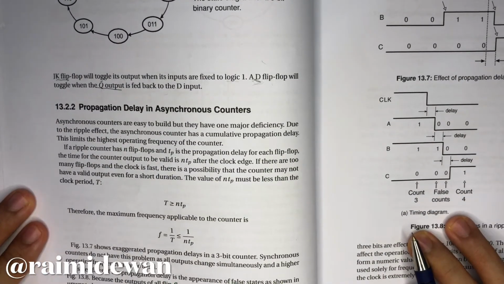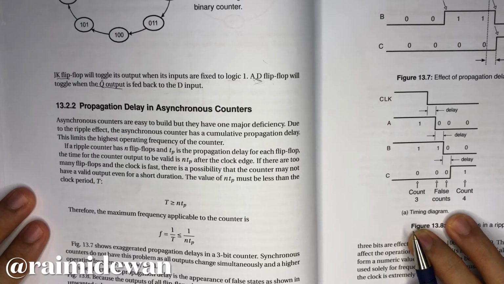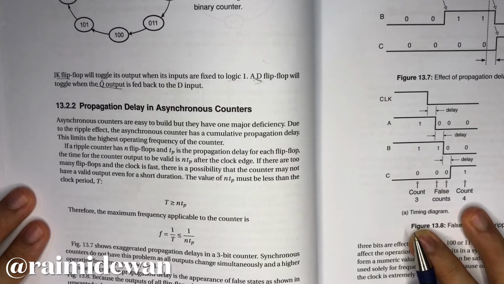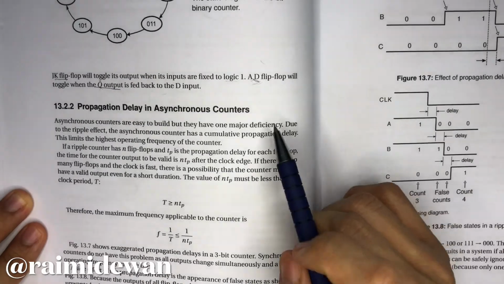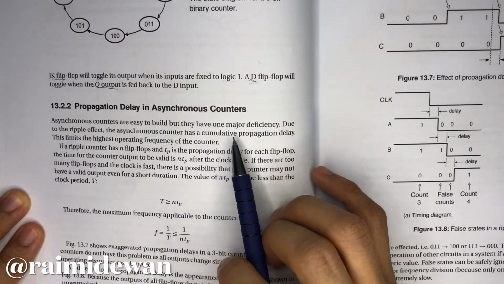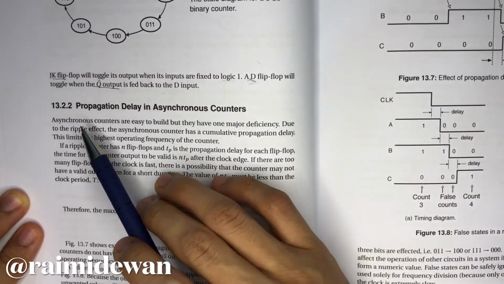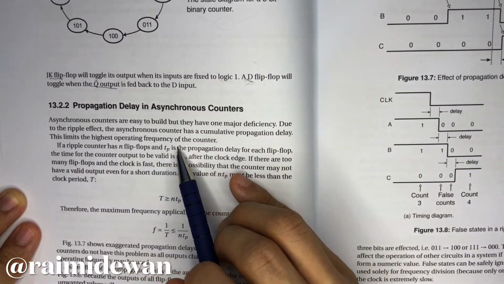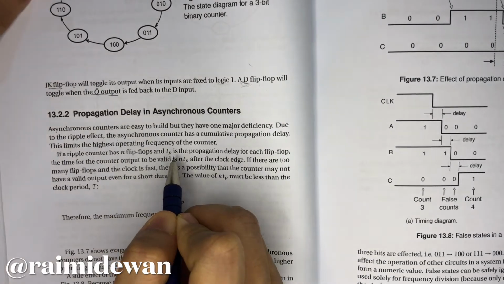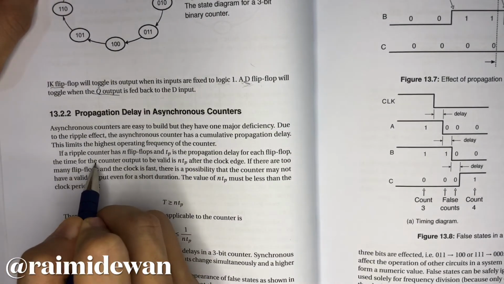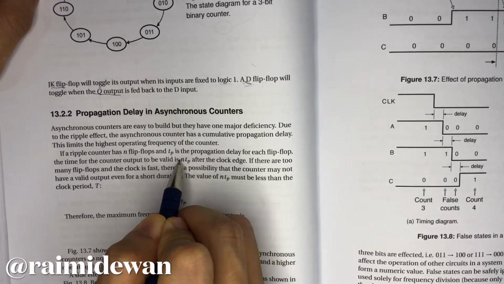Now, the major disadvantage of this asynchronous counter is propagation delay. Propagation delay is because they are not triggered by a common clock. Due to the ripple effect, the asynchronous counter has cumulative propagation delay, meaning the delays of all the flip-flops total up. This limits the highest operating frequency of the counter. If a ripple counter has n flip-flops, and tp is the propagation delay for each flip-flop, the time for the counter output to be valid is n·tp after the clock edge. This is the total time.